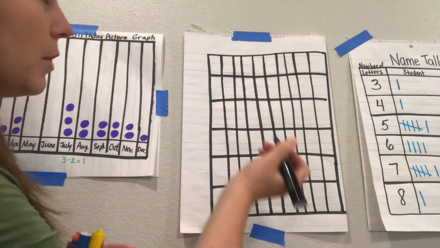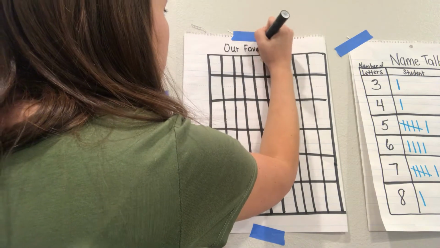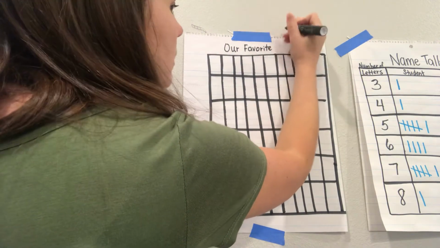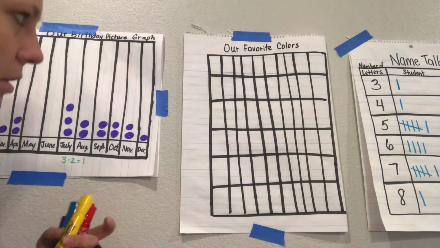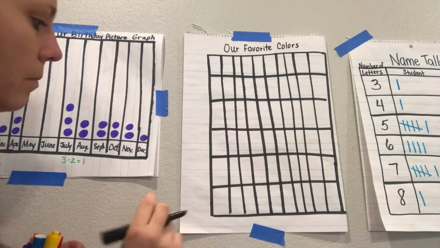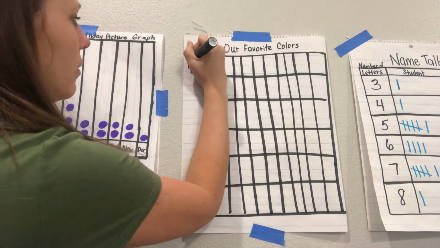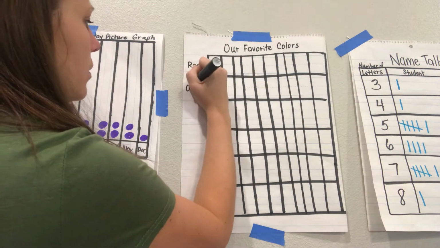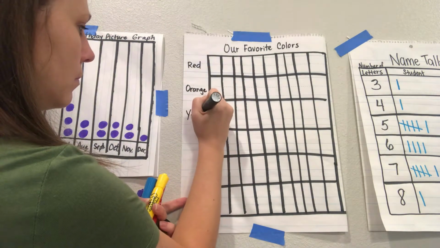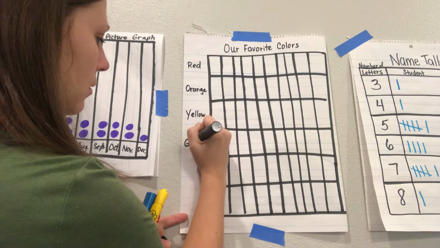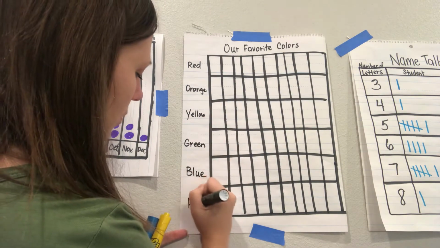Alright, so the title of this bar graph should be Our Favorite Colors. Alright, and then I'm going to go on down here and write the names of the colors that the choices were. So we had red, orange, yellow, green, blue, and purple.